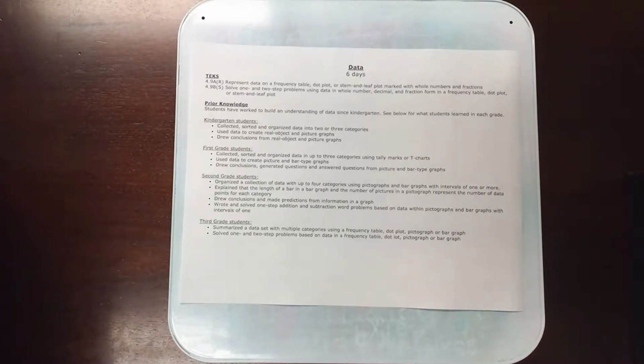Okay? So what that means for you is make sure you're not doing a whole lot of practice with bar graphs, because students in fourth grade will not be tested on bar graphs. Okay, it'll be either frequency tables, dot plots, or stem and leaf plots.